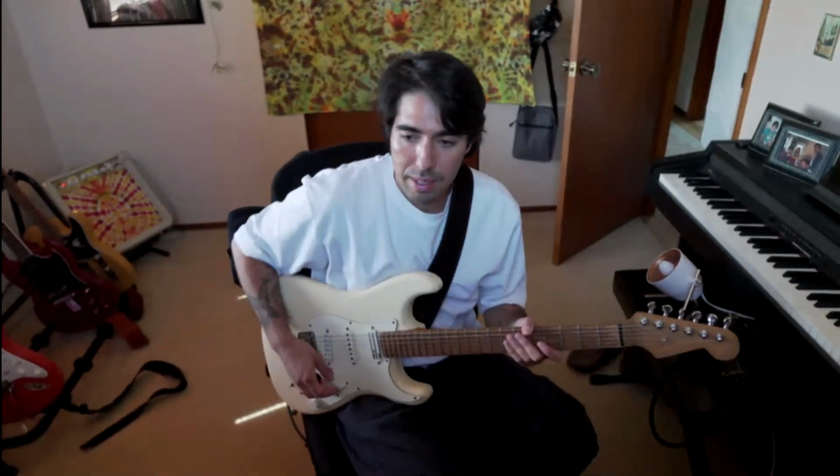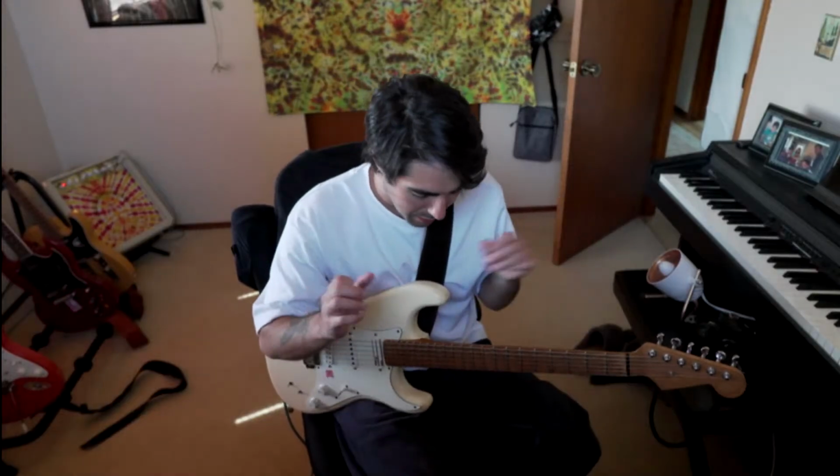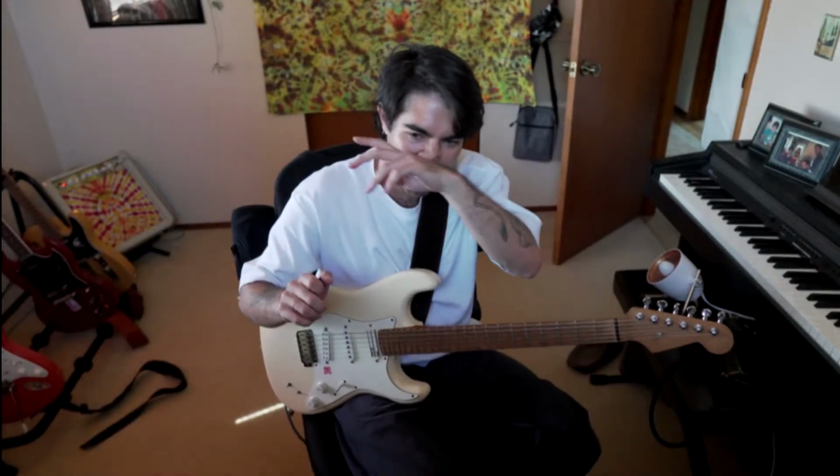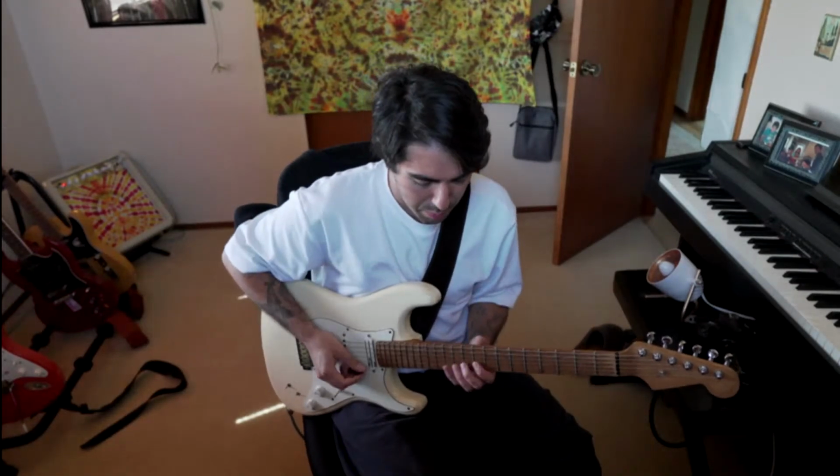But why that's important is, let me turn off some of these effects, is bending, man. I think bending is the most important thing for a guitar player. It's one of the most unique characteristics of guitar that sets it apart from other instruments. And I think you can play guitar and not do bending, but the things that a lot of us gravitate towards, especially with lead playing, is bends.